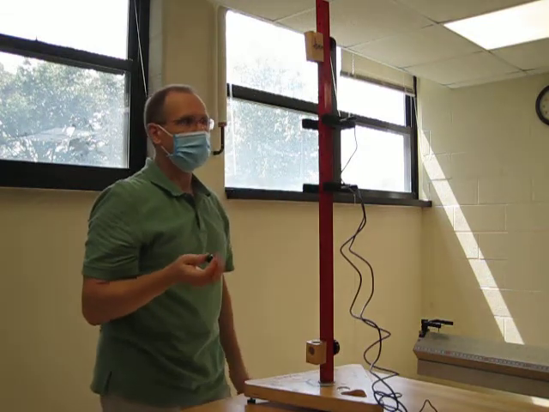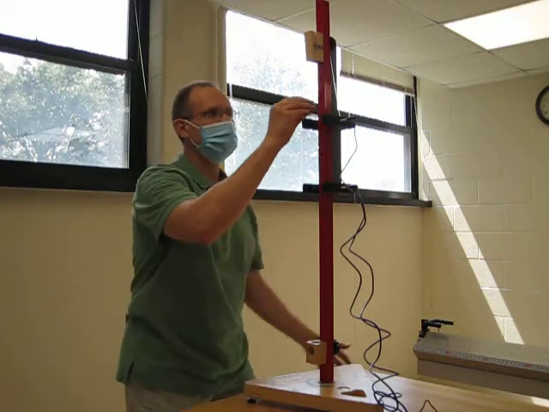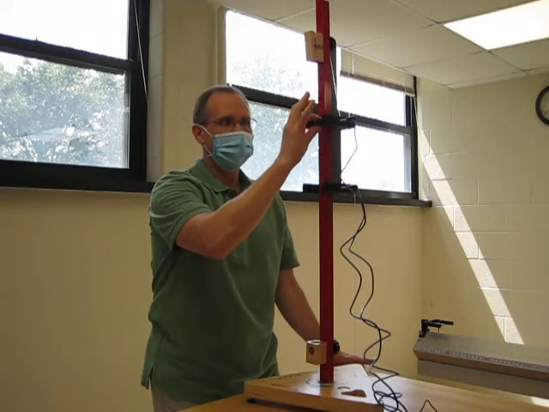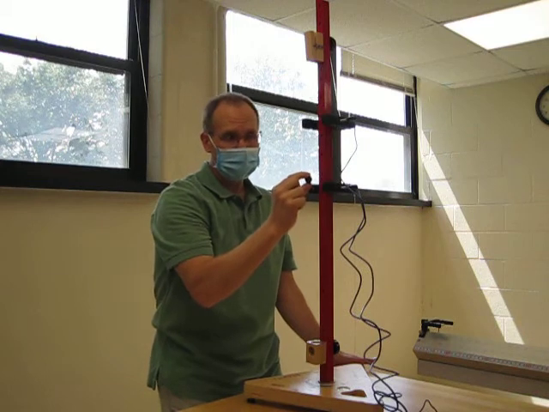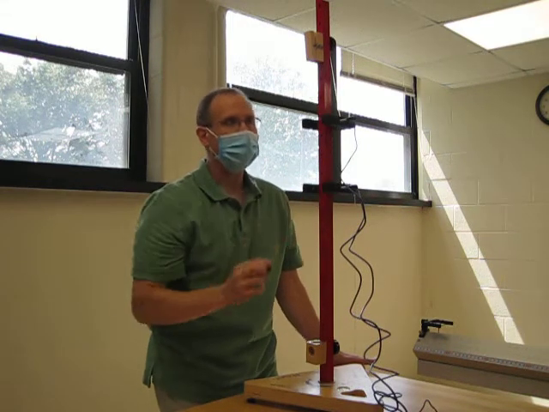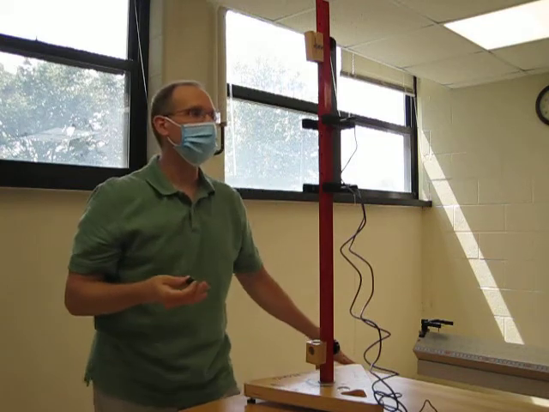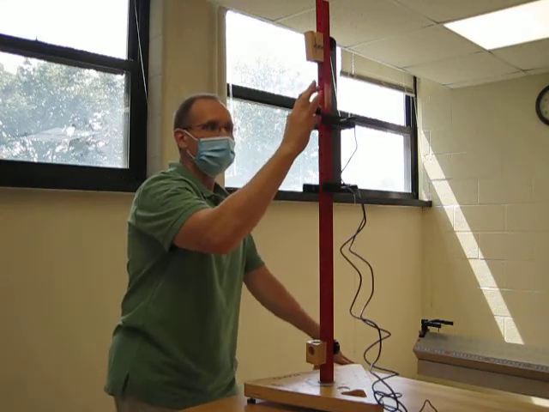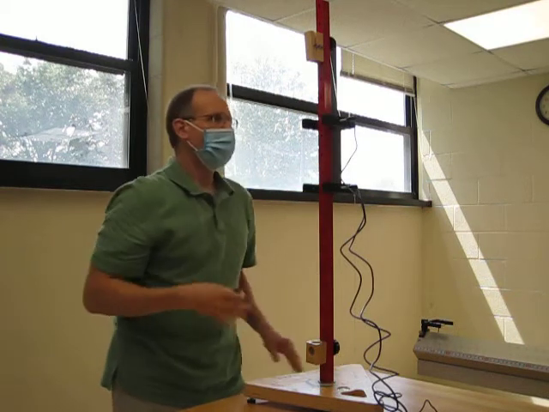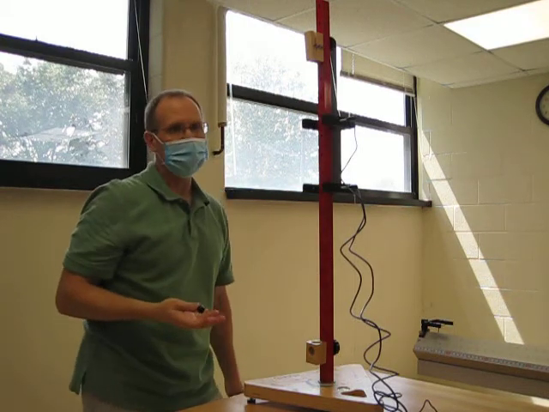In your lab handout, we call this delta tA, the time it takes the ball to pass through the first photo gate. Delta tB is the time it takes the ball to pass through the second photo gate. And then delta t12 is the time it takes the ball to go from the first to the second photo gate. Okay. Why does that give us enough information to calculate the acceleration?